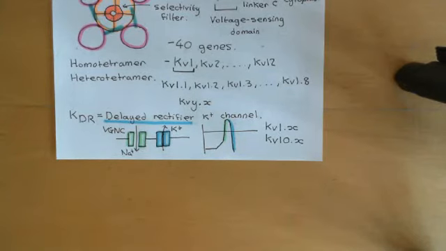Okay, so welcome back to this next video in which we are discussing ion channels and cancer. We're currently in the process of discussing ion channels. We're looking at the potassium channels, and we've seen that there are four main families of potassium channels. We've looked now in detail at the voltage-gated potassium channels.